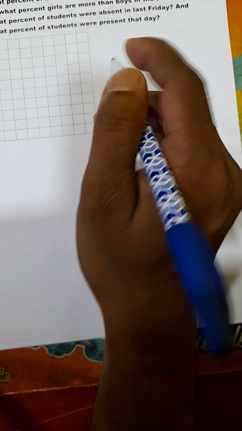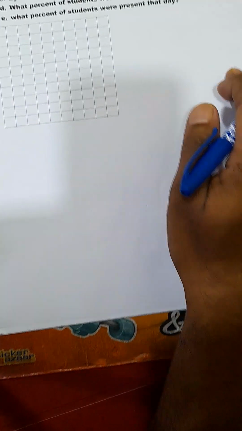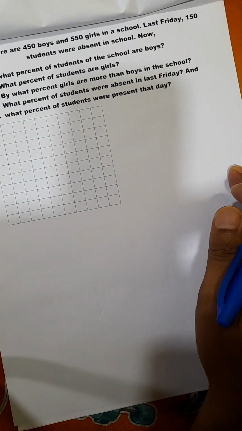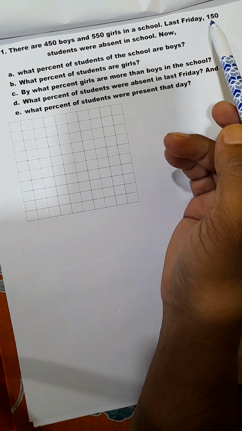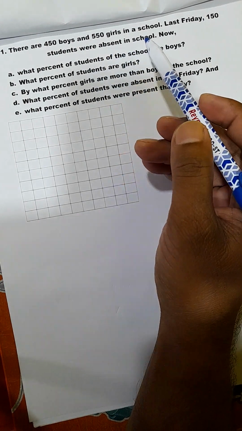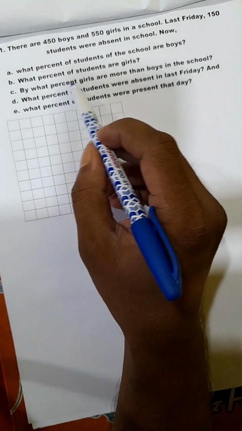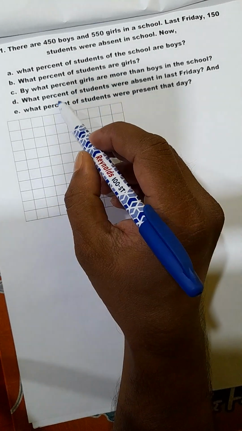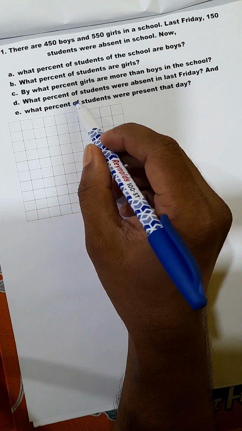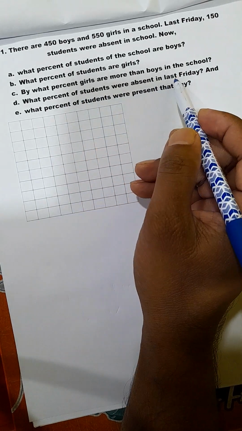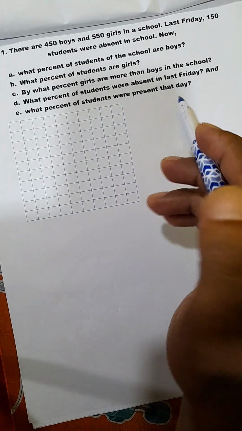Let us take another example. There are 450 boys and 550 girls in a school. Last Friday, 150 students were absent in the school. What percent of students of the school are boys? What percent of the students are girls? By what percent are girls more than the boys in the school? What percent of students were absent last Friday? And what percent of the students were present that day?